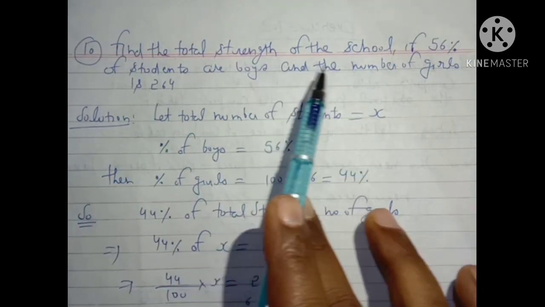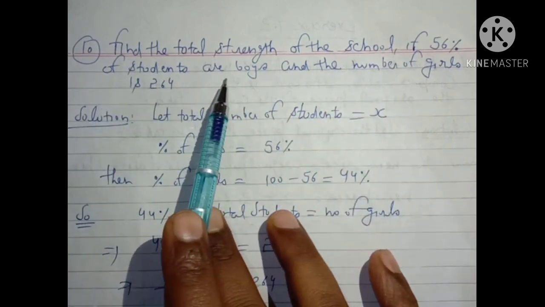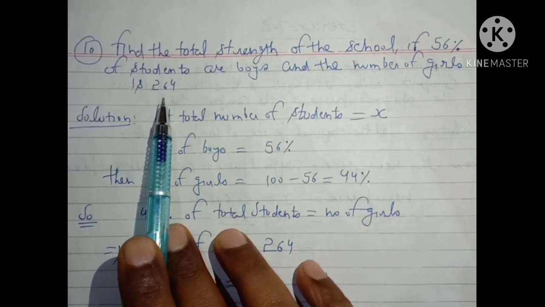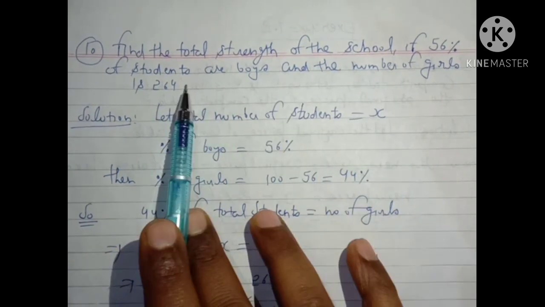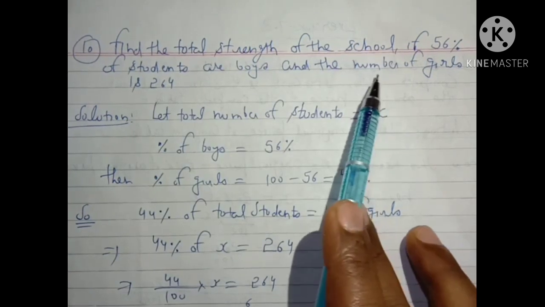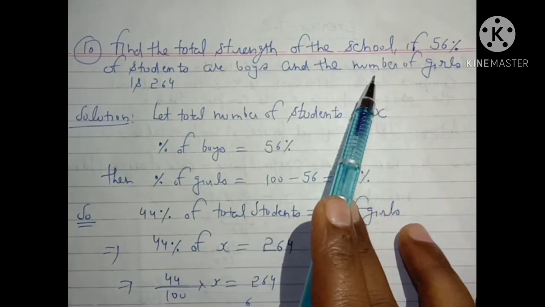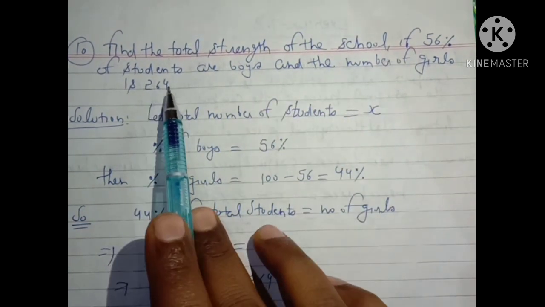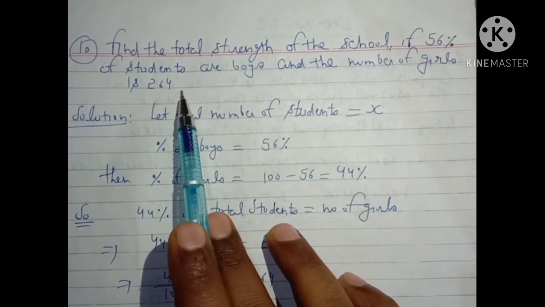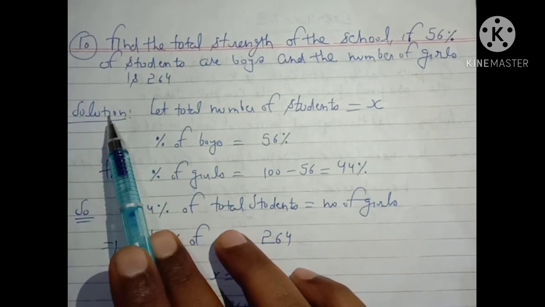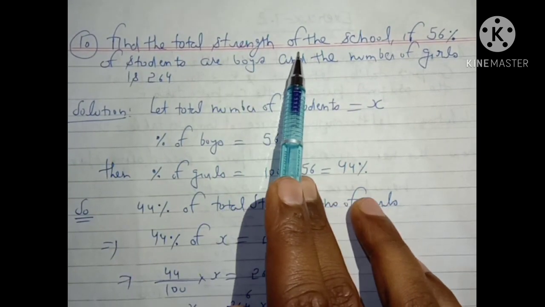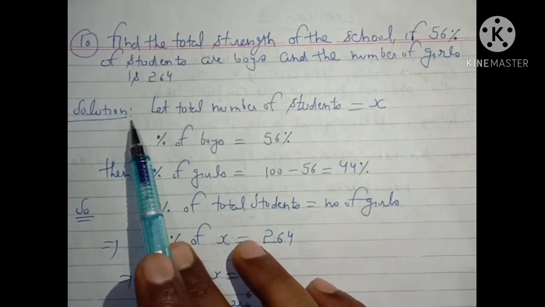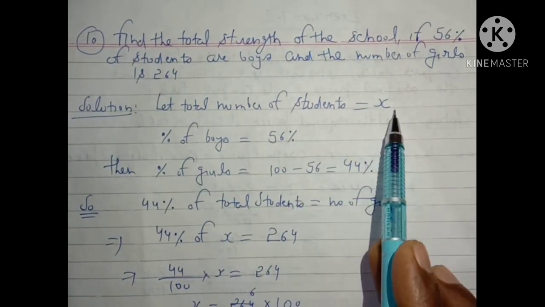Okay, now see this last sum. Find the total strength of the school if 56% of the students are boys and the number of girls is 264. Again, with the help of the number of girls we can find the solution, because the exact value, the actual value, is given, that is 264. Actual value means the value which is not in percentage. Now we have to find the total strength, which means the total number of students. So let the total number of students be X.